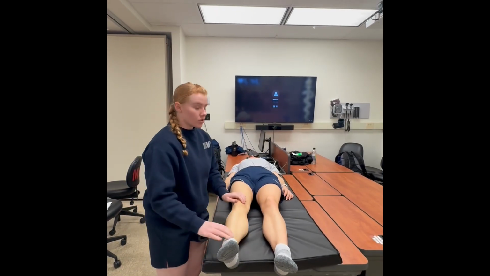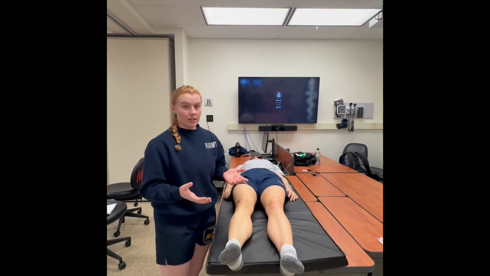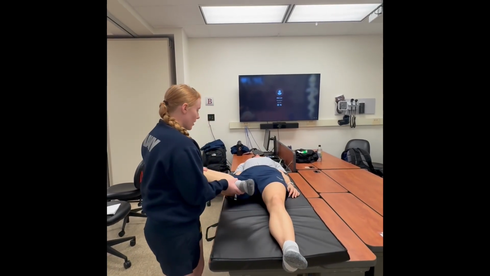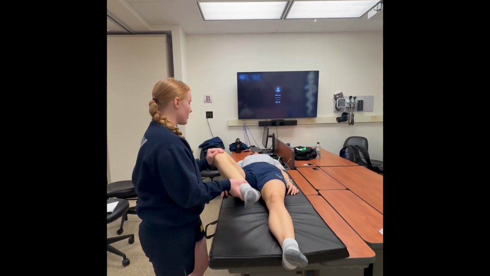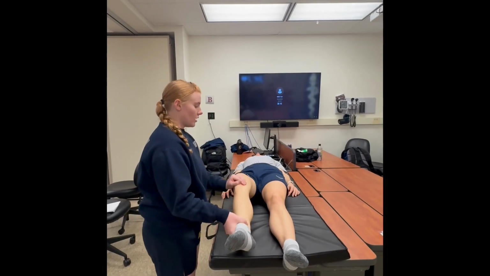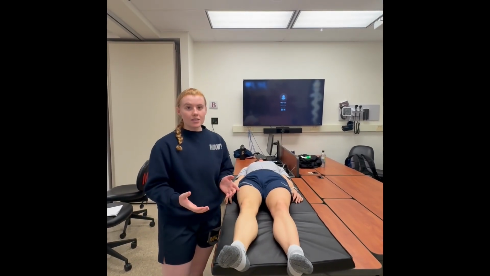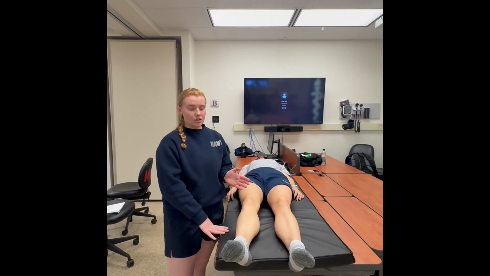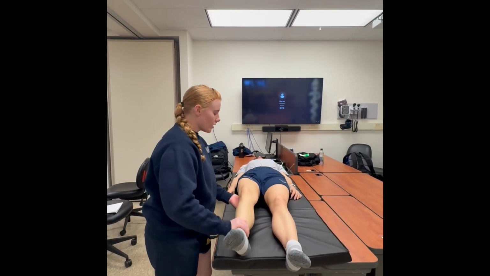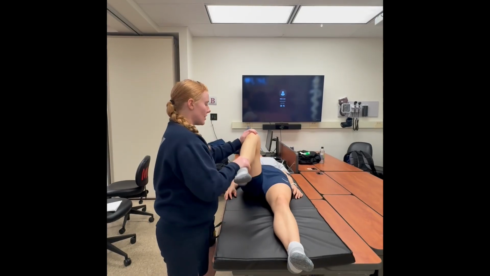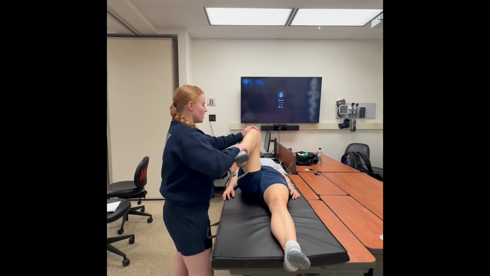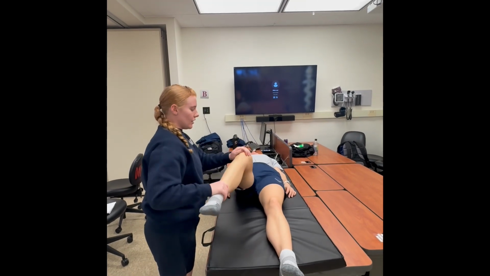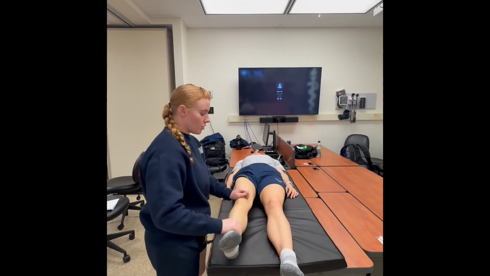Okay. So now I will be testing the other meniscus. So I will go ahead and do an internal rotation and a varus strain. Do you have any pain with that? No pain. All right, and then another test I will be doing for the meniscus is the grind test. So it's pretty similar. I'm just, again, kind of moving in that valgus and varus strain back and forth, and it will just kind of grind. Do you have any pain with that? No pain.